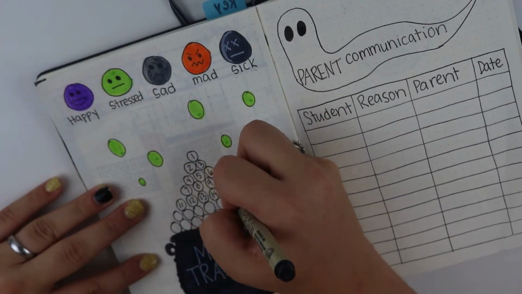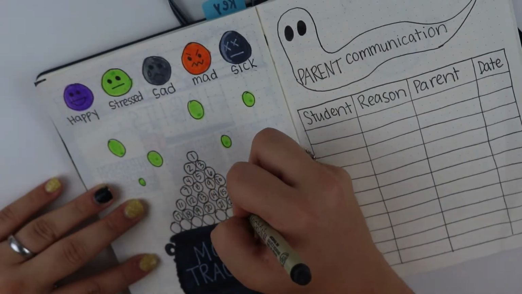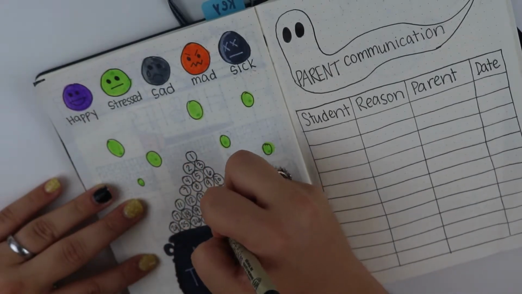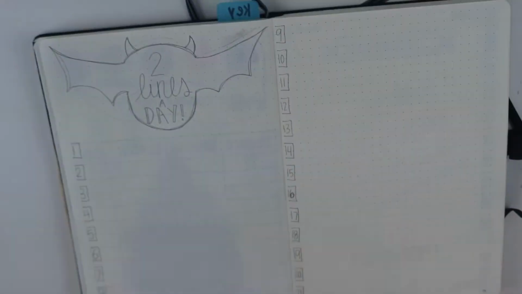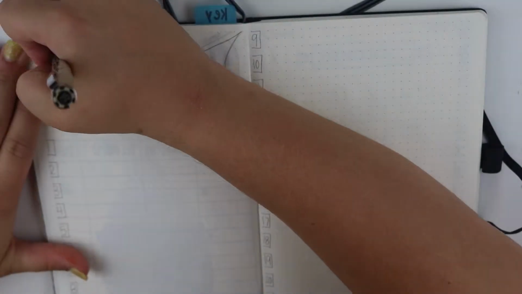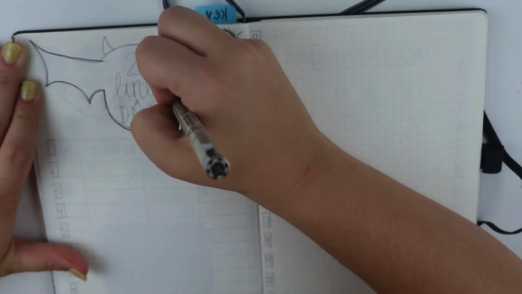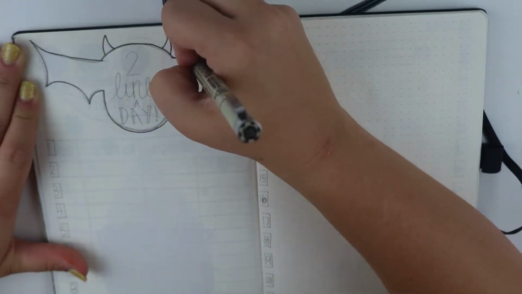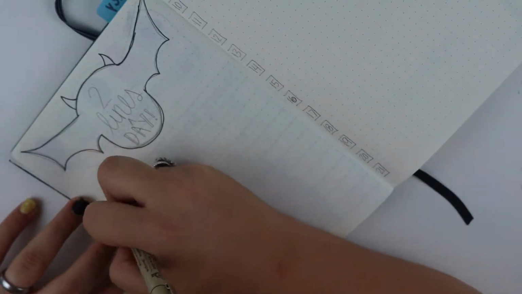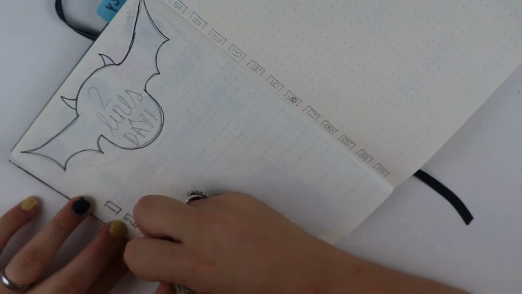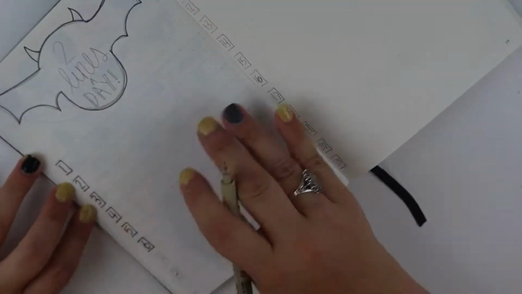So that is basically that page. I kind of like how it turned out. I really wish I would have used the lime green on sick, because I just think that would have worked out better, but I didn't. So I need to start thinking about those things, like where the colors go, before I actually just freeball it. Okay, anyways, on to the next page.